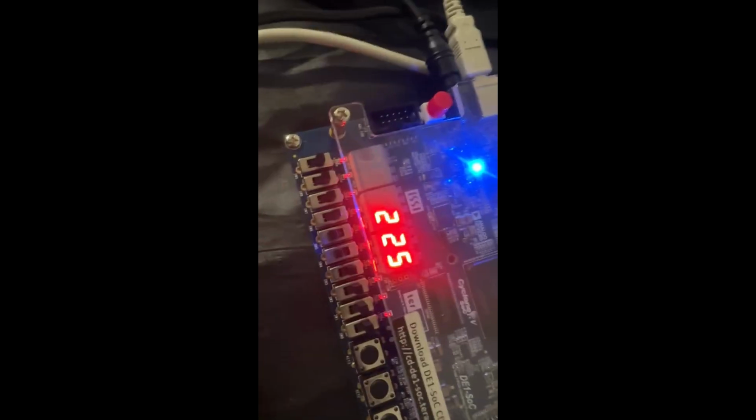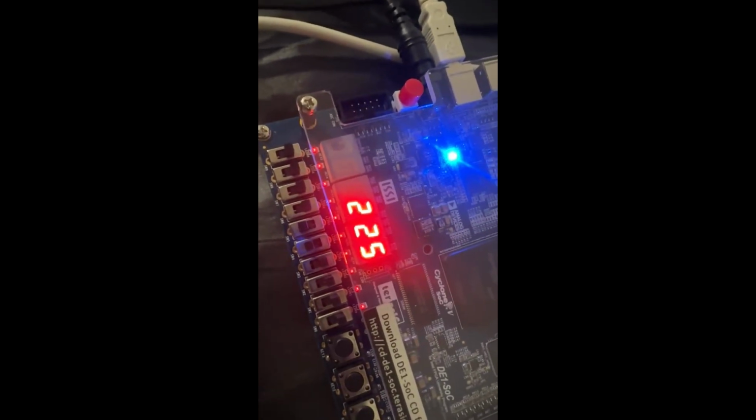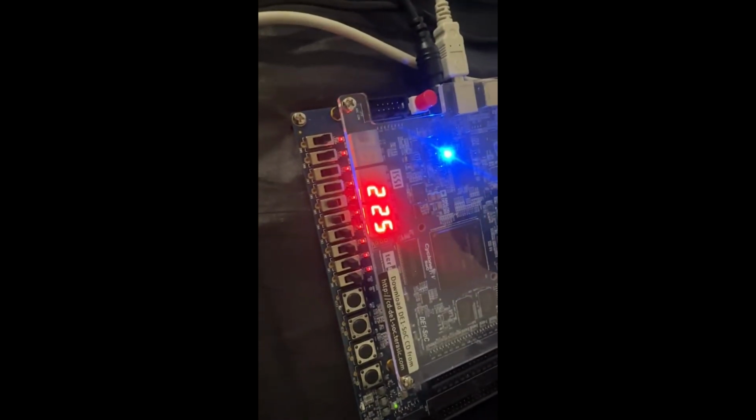So this successfully implements the design, and it is also verified on the DE1 SoC board.